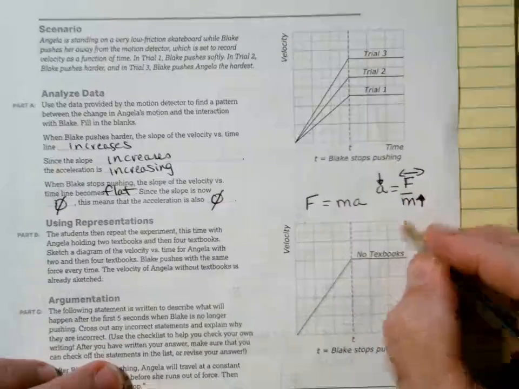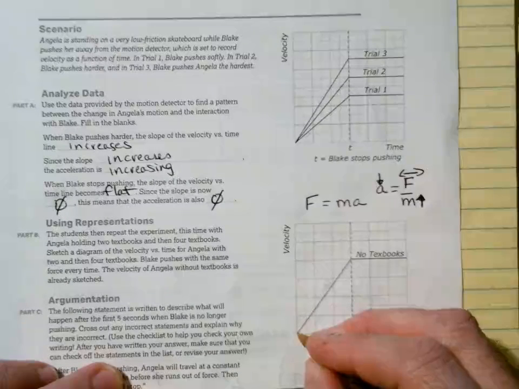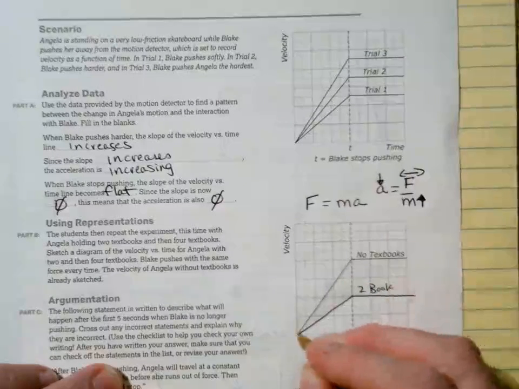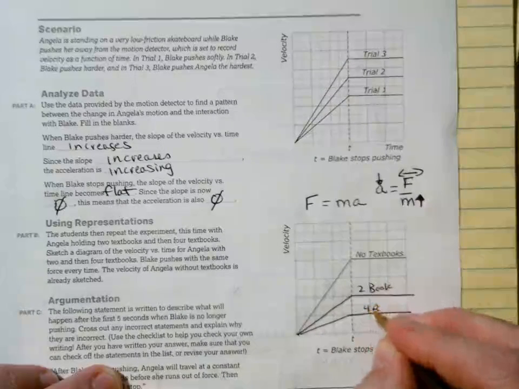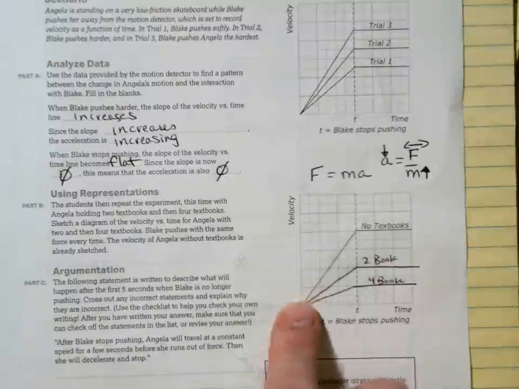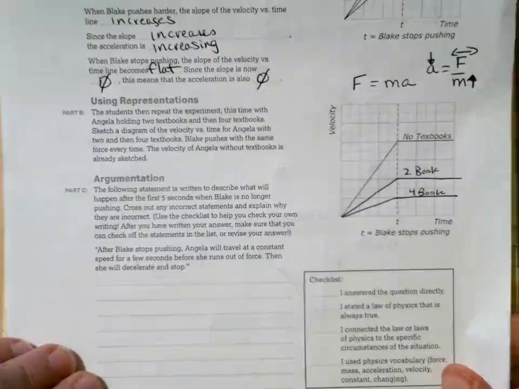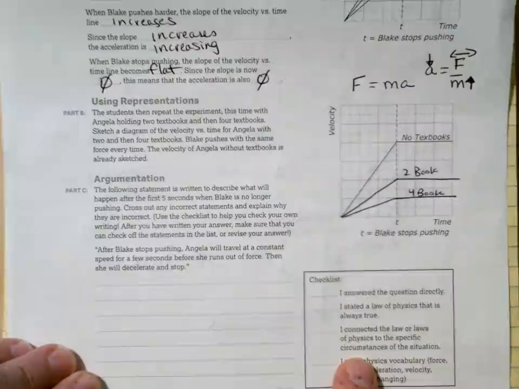For sketching, when we have 2 books, the acceleration is going to be less, maybe something like this, 2 books, and maybe something like this, 4 books. It's going to have a slower slope as the mass goes up. We're just looking for patterns and shapes, not exact numerical answers here.